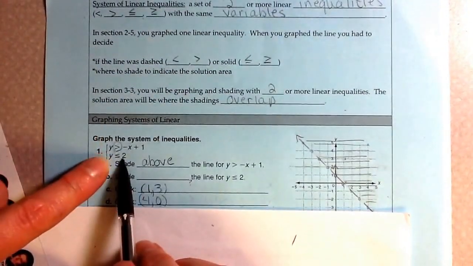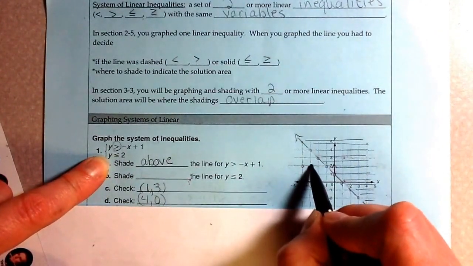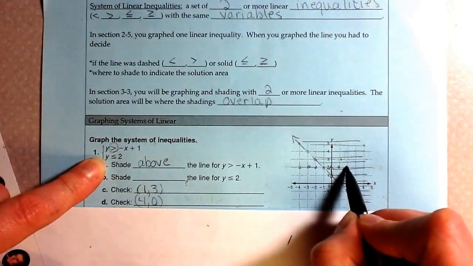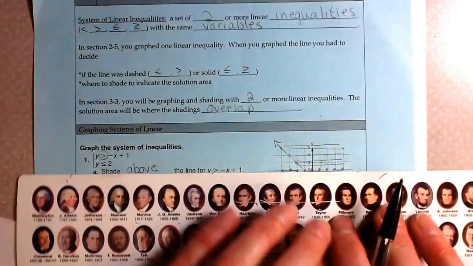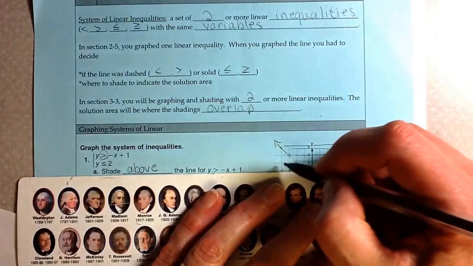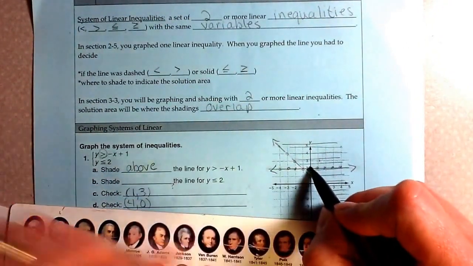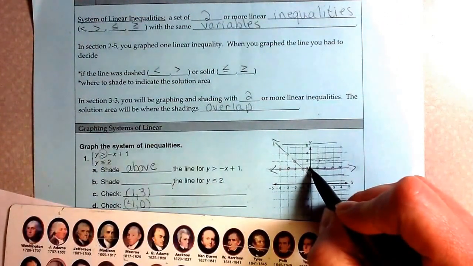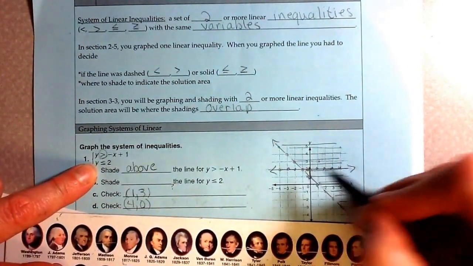Now we don't have an x here, but we do know that all of the y's are going to be 2. So all of these points right here have a y coordinate of 2. And I can see that my line is going to be solid. So when I draw that, now I need to decide where to shade. So again, I'm on the y-intercept, and I want values that are less than 2. So those values will be below here.